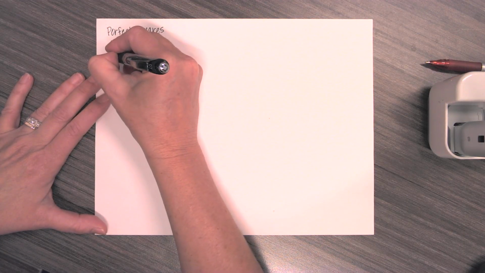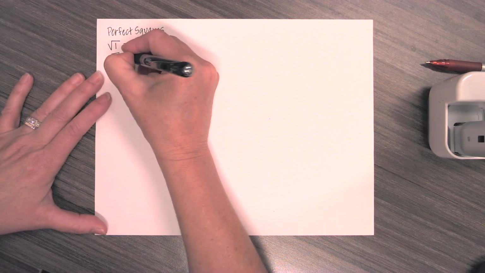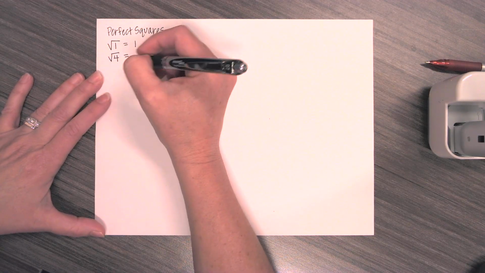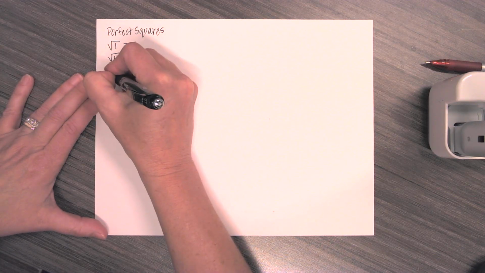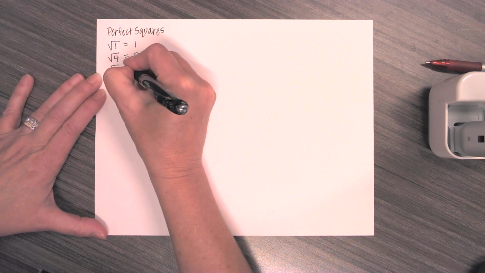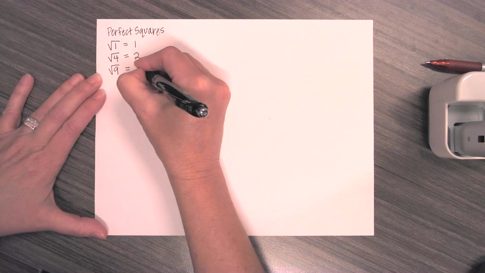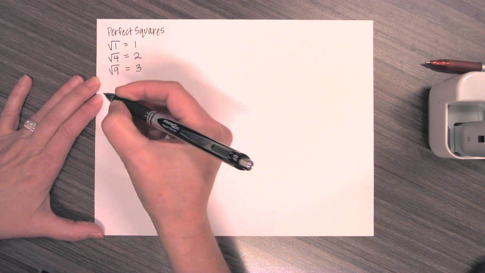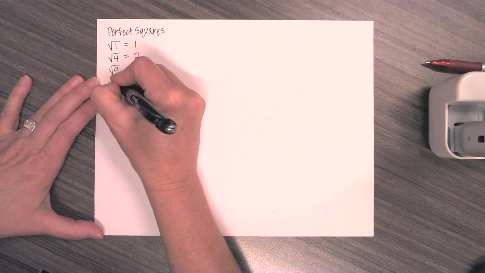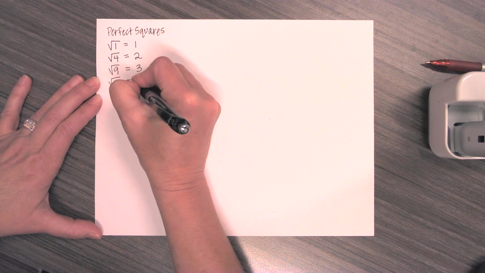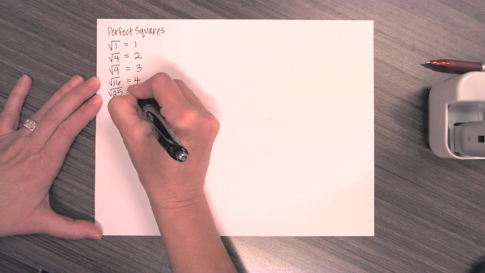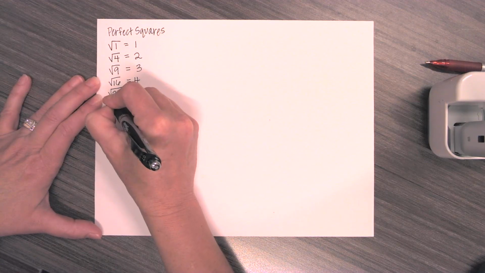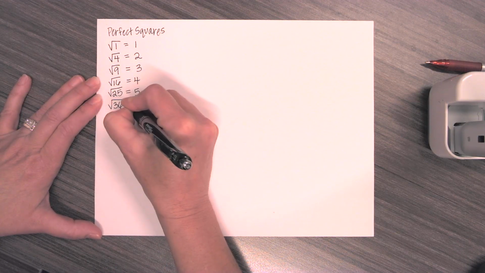The next perfect square is 4. What number to the second power, or what number squared, would give you 4? That is 2. The next perfect square is 9, and its square root is 3 because 3 squared gives you 9. The next one is 16, and we'll keep going. The next one is 25. 5 squared is 25.